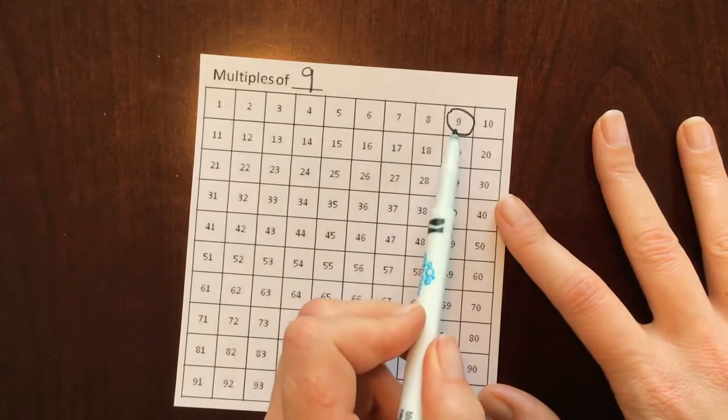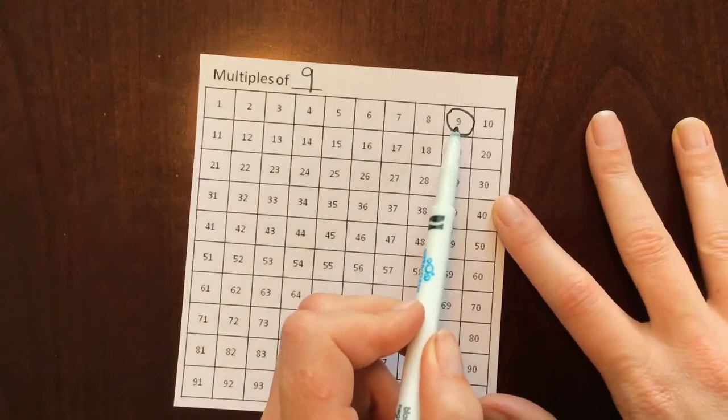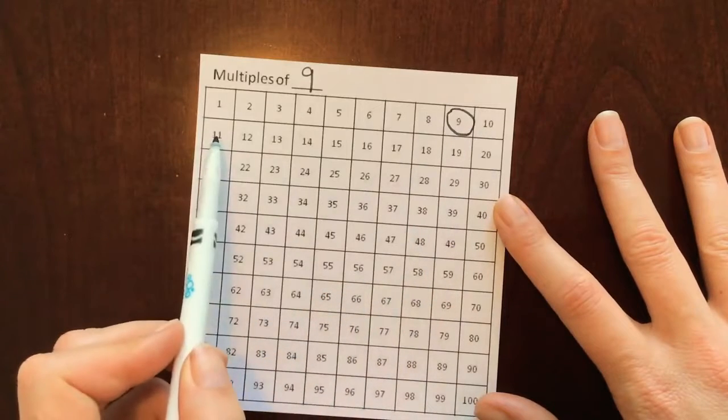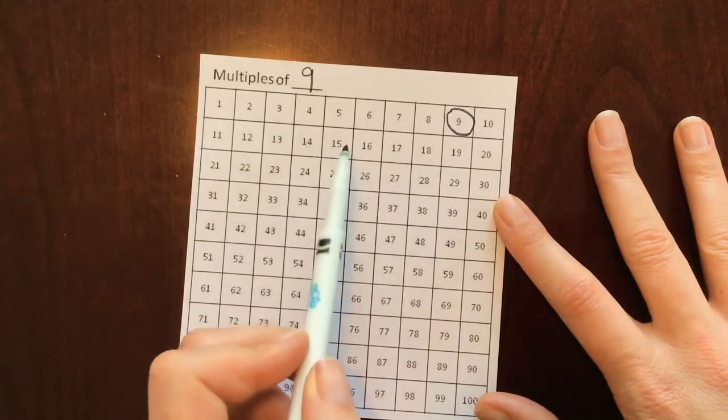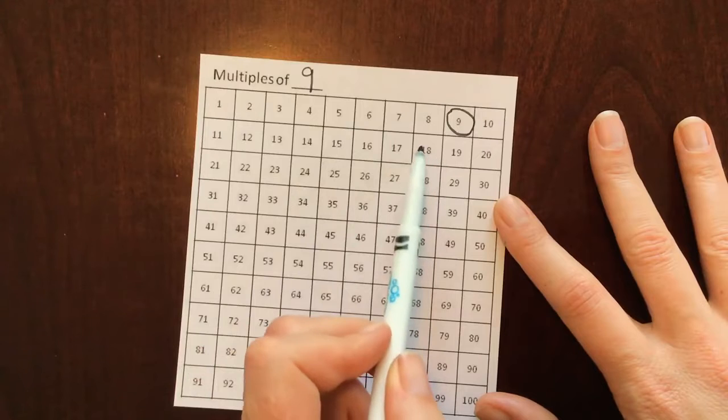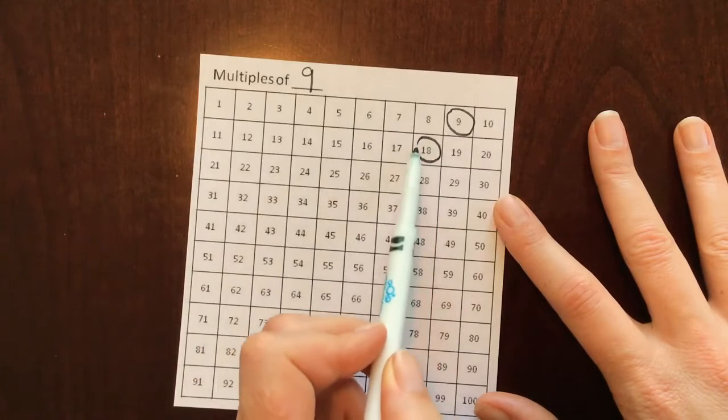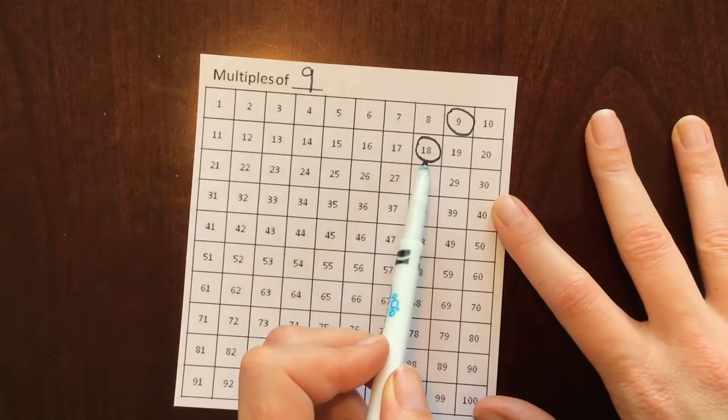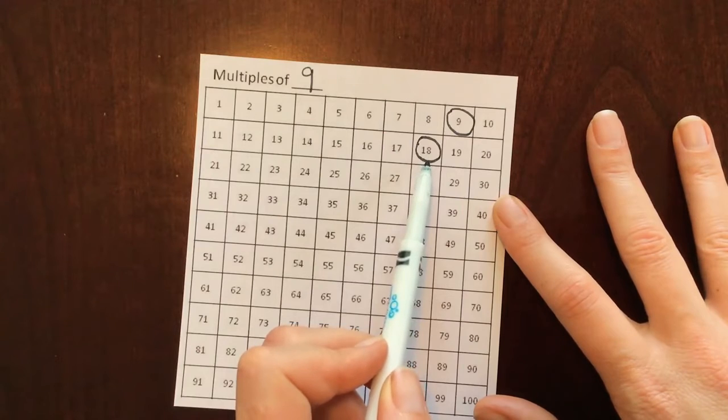And from 9, let's count 9, another multiple of 9. Ready? 1, 2, 3, 4, 5, 6, 7, 8, 9. Okay, I'm going to stay on 18, and you count another multiple of 9. You can pause the video if you need to. Go.